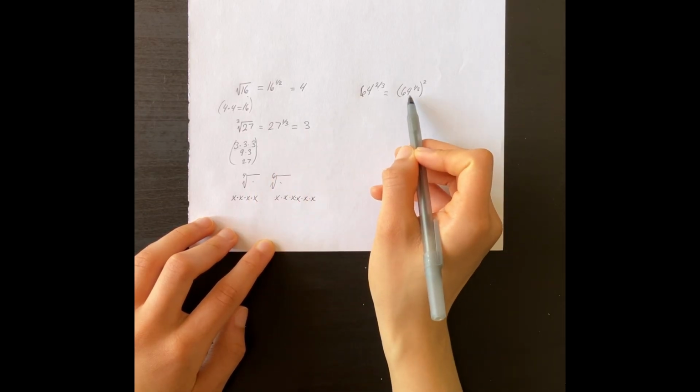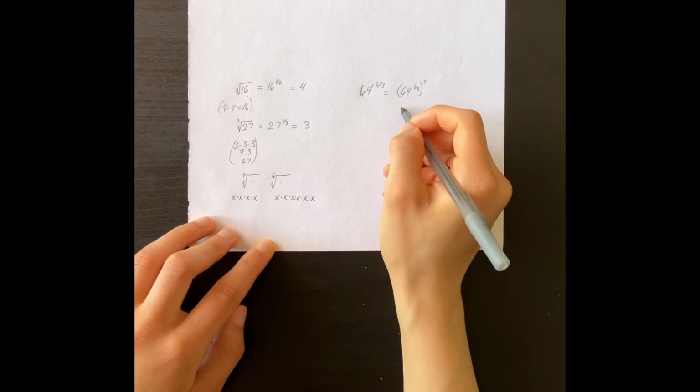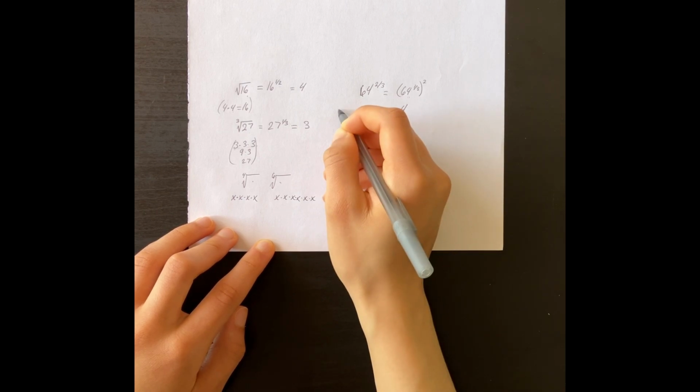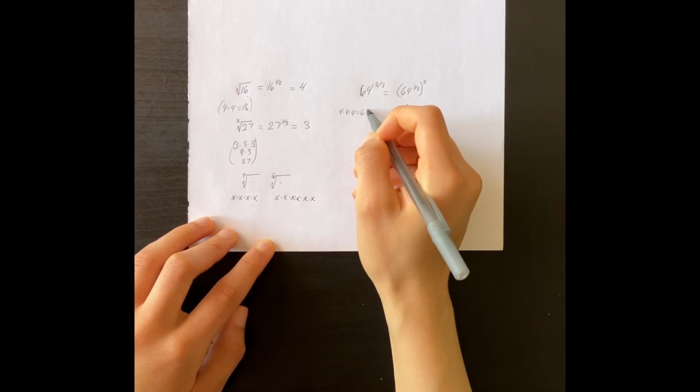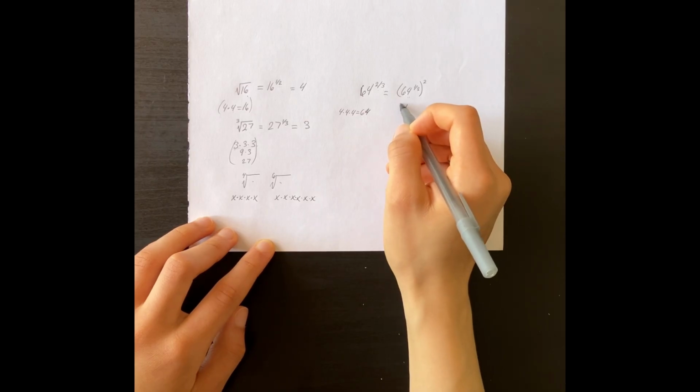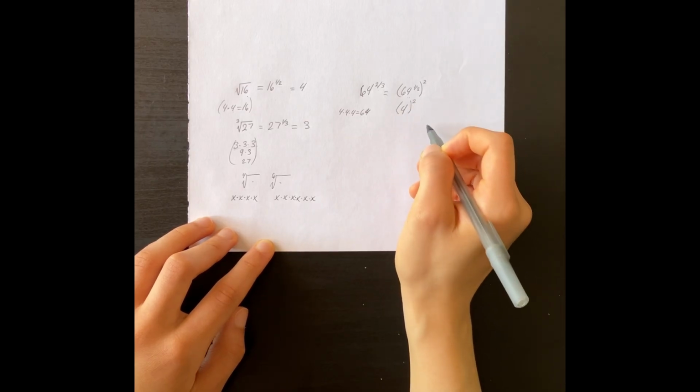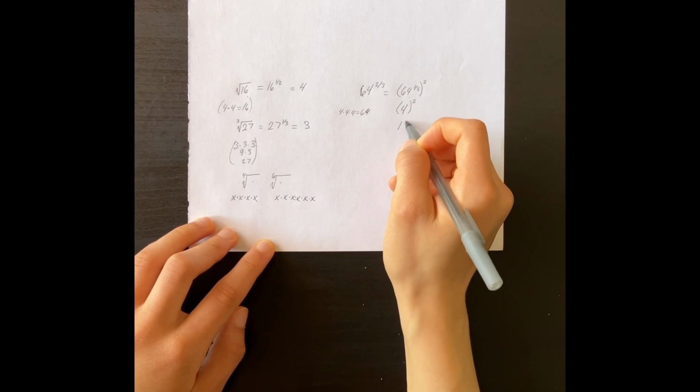We need a number that we can multiply 3 times to get 64. That number is 4. 4 times 4 times 4 equals 64. And then we want to square that. 4 squared is 16.